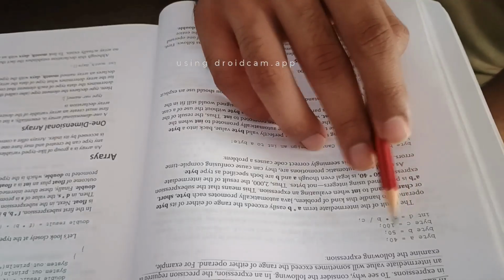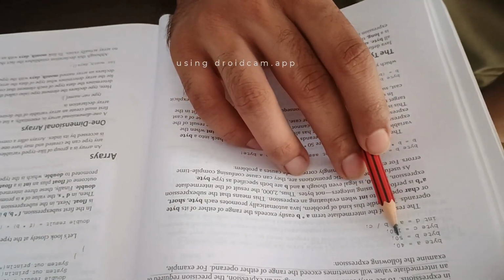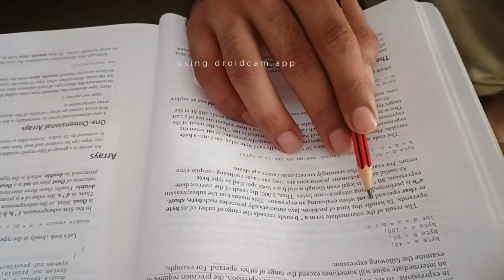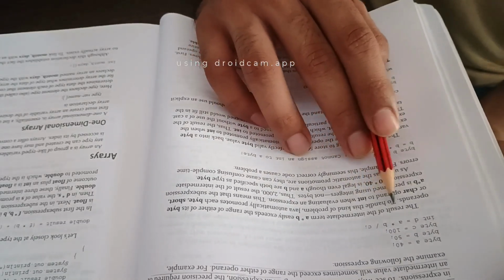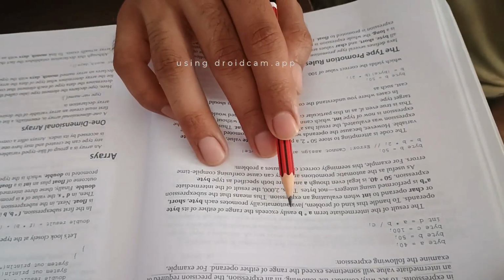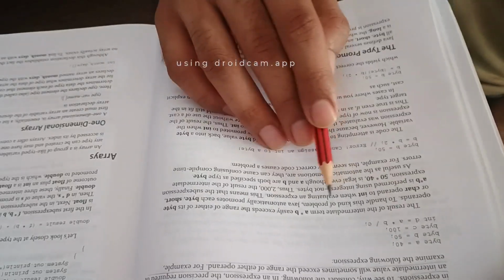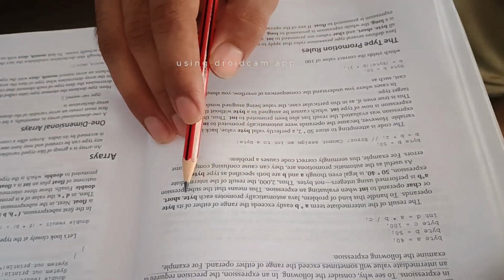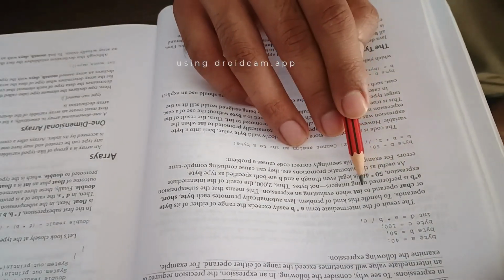Okay. So we have a byte 40 and 50. Then when we multiply A by B, its result is 2000, which simply exceeds the range of a byte, which is 0 to 255. The result of an intermediate term a times b easily exceeds the range of either of its byte operands. To handle this kind of problem, Java automatically promotes each byte, short, or char operand to int when evaluating an expression.